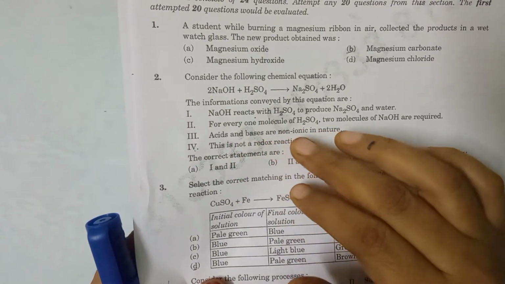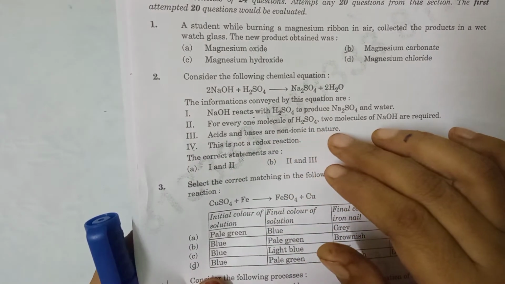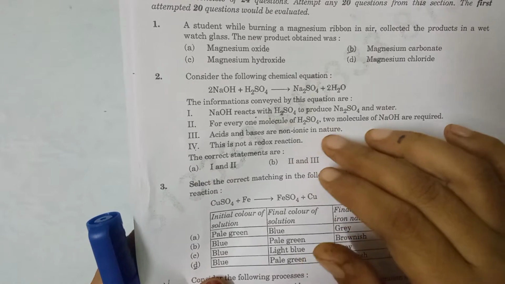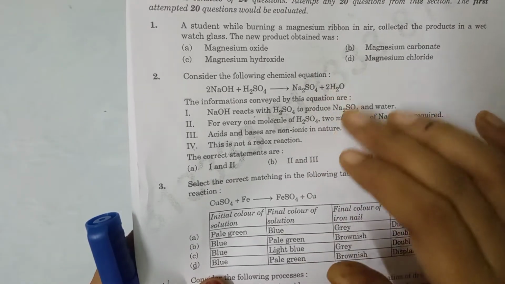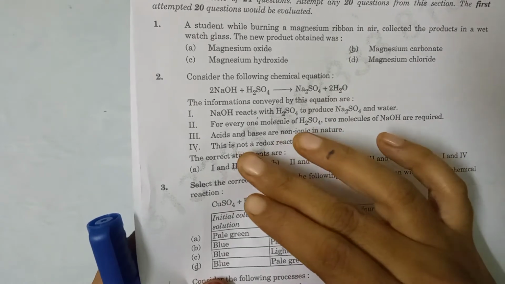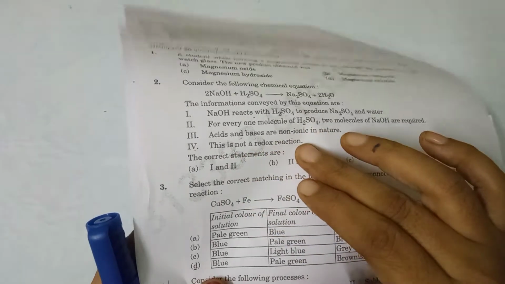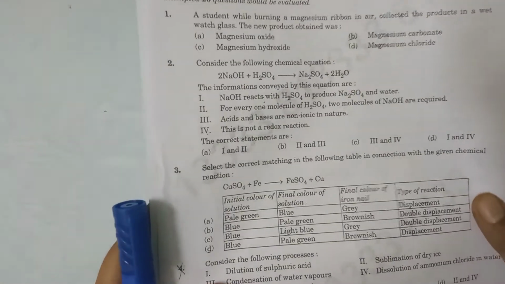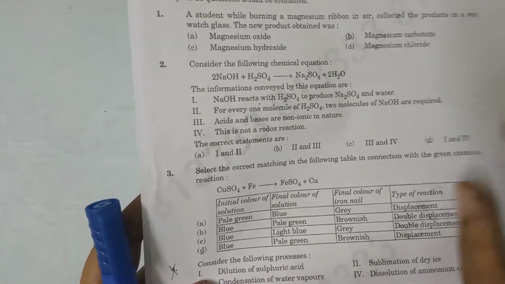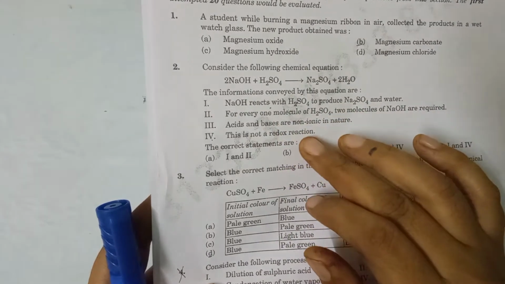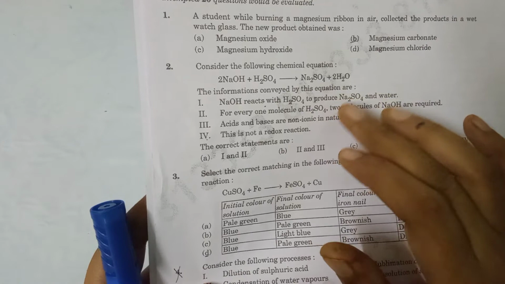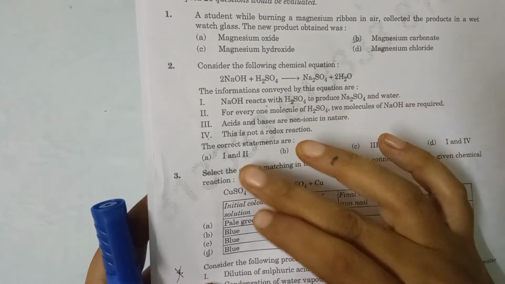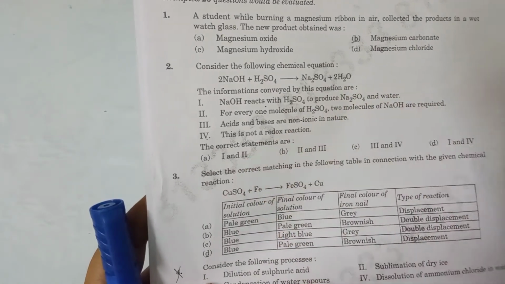Acids and bases are non-ionic in nature. This information is not linked with this equation, and it is wrong also. This is not a redox reaction. Every reaction is a redox reaction, so this is also wrong information. So the first and second information are correct. So A is the right answer.